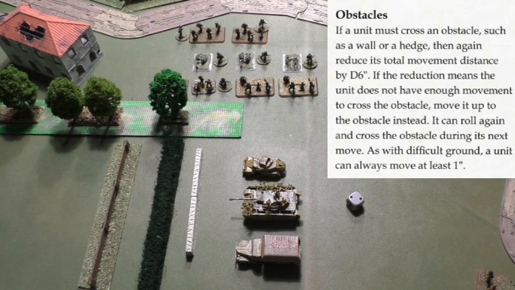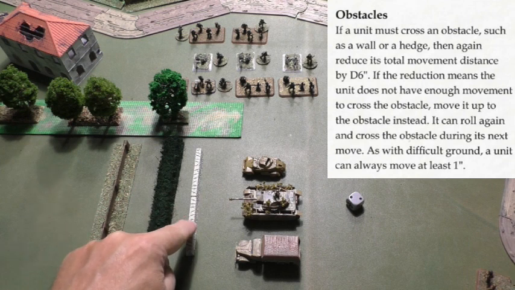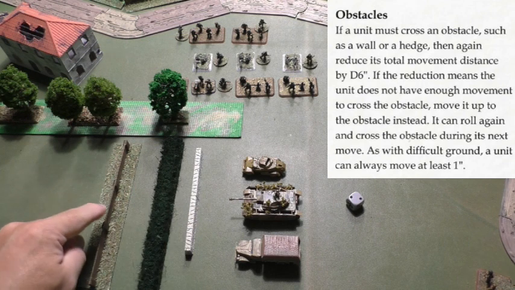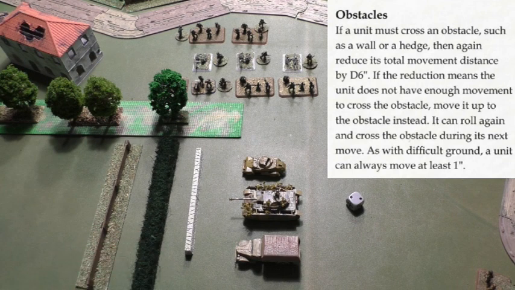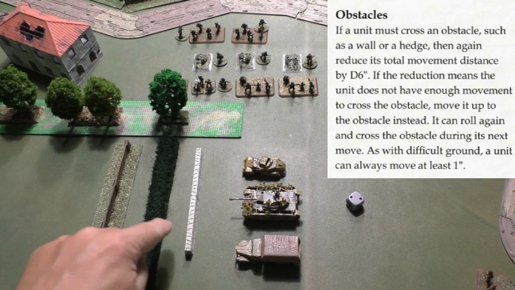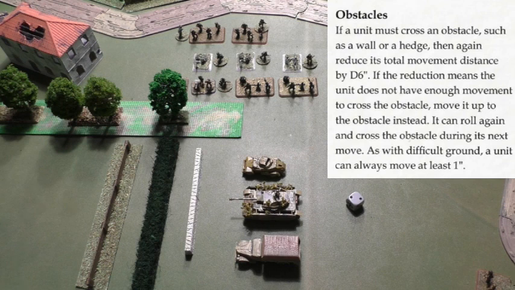The next terrain effect is obstacle. If a unit crosses an obstacle such as a wall or an edge, then again reduce the total movement distance by d6. So regardless of the fact that it is a wall made of rock, or just a wood fence, or hedgerow, the same principle applies to all vehicles. Infantry can cross them, no issue with them. But vehicle, regardless it is a tank or a truck, will have all the same effect.